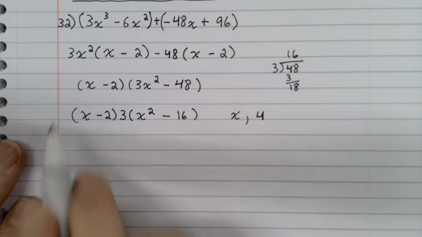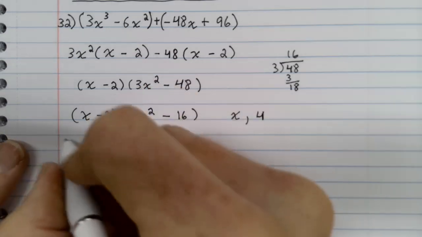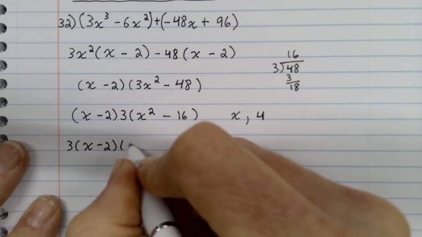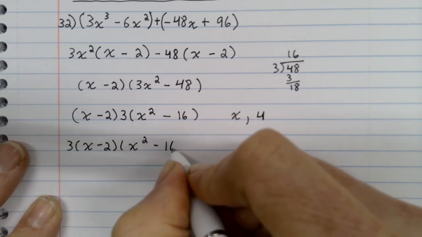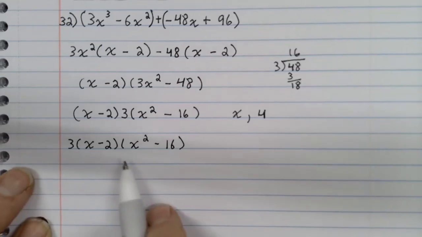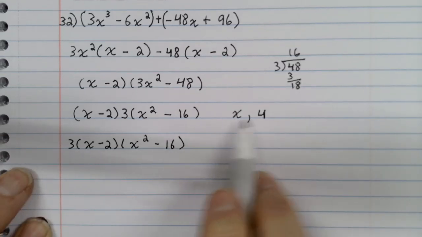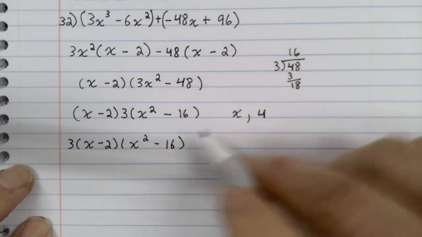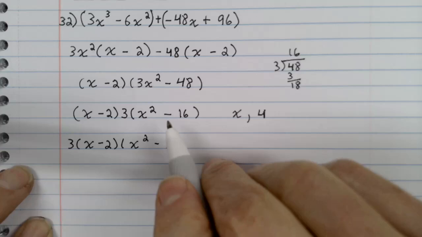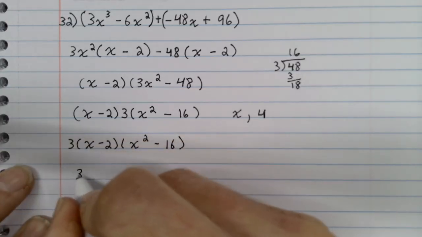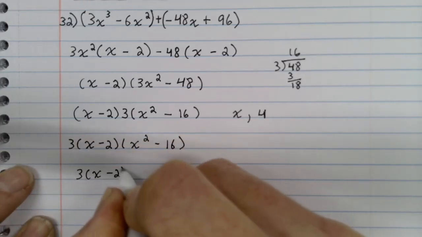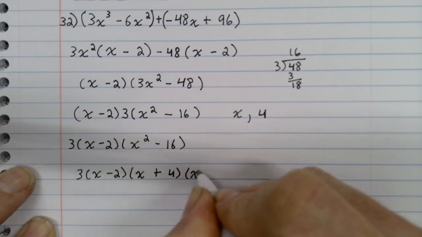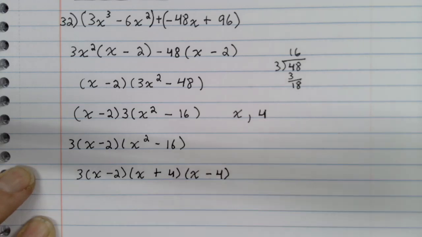Now I'm going to move the 3 out in front. So let me do that just to show all my steps here. I'm going to move the 3 out front there. Like that. And now I'm going to factor this part completely by using the fact that they're perfect squares connected by minus. You have to be careful. If this was a plus sign, you can't do it. But if it's a minus sign, you can. And so we'll just change that to 3 times x minus 2 times x plus 4 times x minus 4. And there we go.